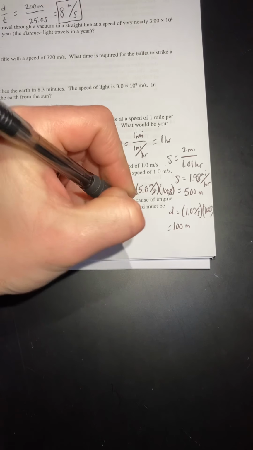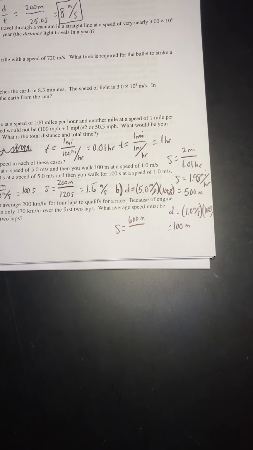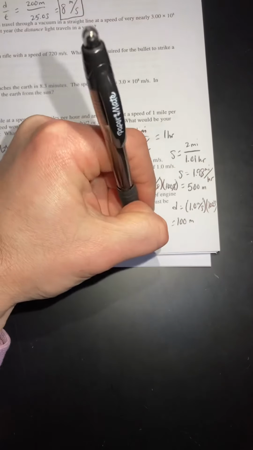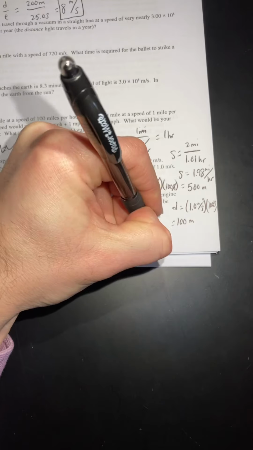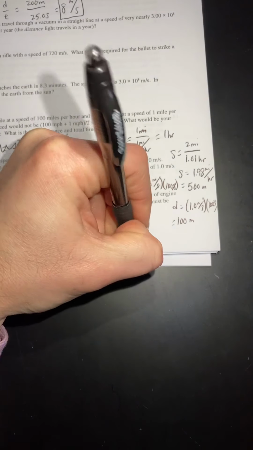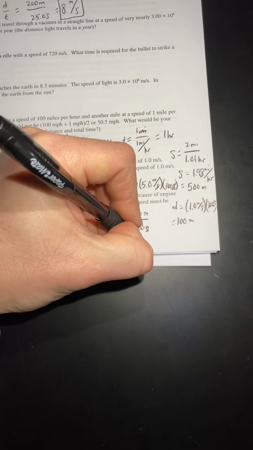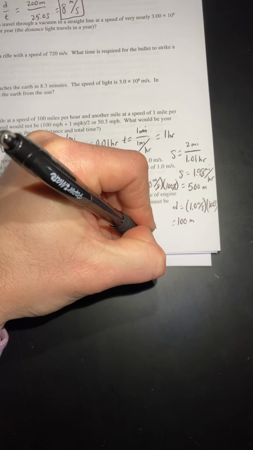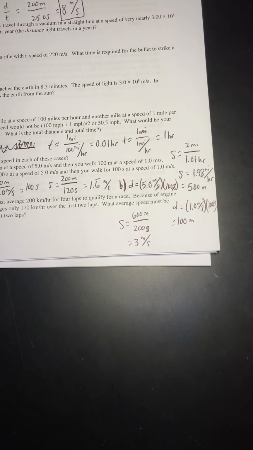And what is your time? 200 seconds. That gives me 3 meters per second. So my average speed for part B is 3 meters per second, which means I move faster in part B than I did in part A.